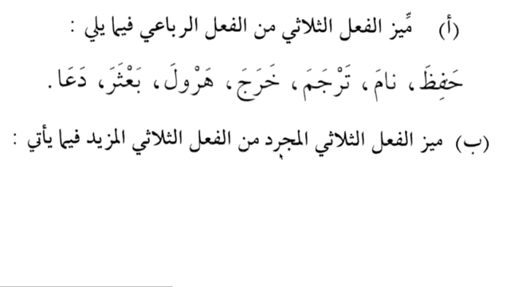In the next exercise, mayyiz. Again, clarify what is الفعل الثلاثي المجرد من الفعل الثلاثي المزيد فيما يأتي. So now we have to identify which is a 3-letter mujarrad, original 3 letters, and which is the mazid fihi. So we should be able to identify this very comfortably. Saddaqa, that is your mazid fihi. Qara'a is your thulathi. Fataha thulathi. Aslama. What is aslama? It is rubai? No, it is mazid fihi.